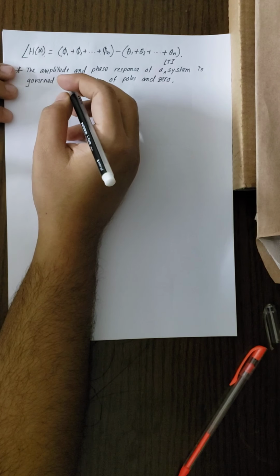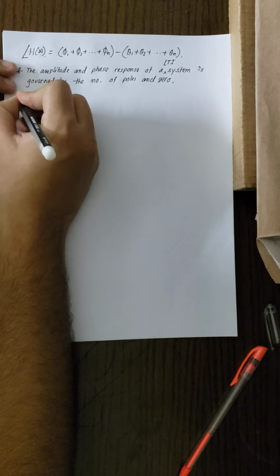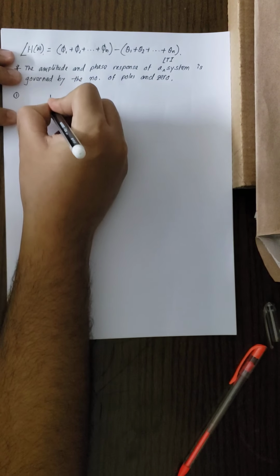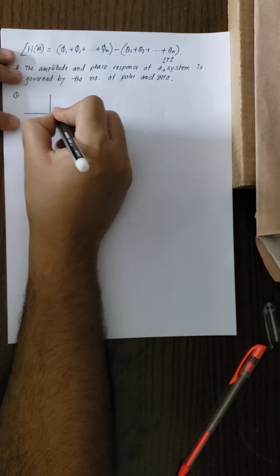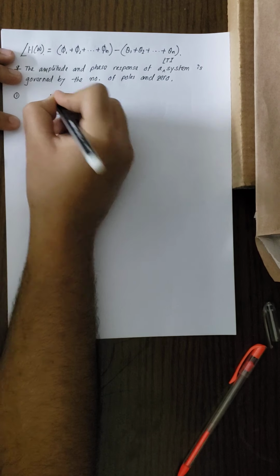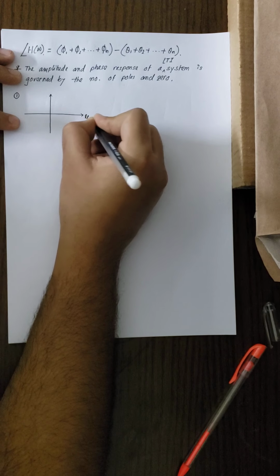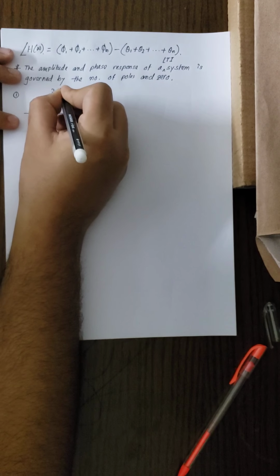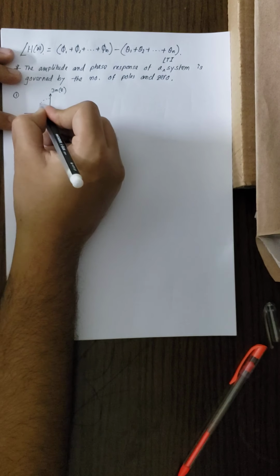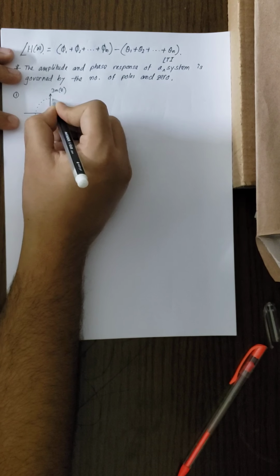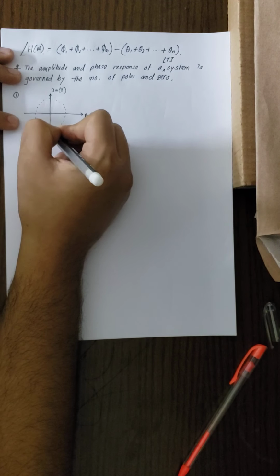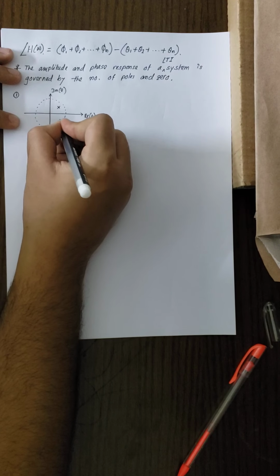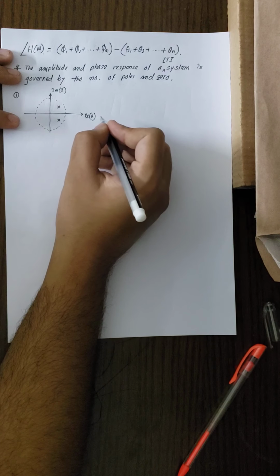Okay, now let's look at some examples from the pole zero plot. Say this is the representation of a system transfer function. This is Re of Z, this is Im of Z. This is our unit circle. Then say there are two poles, these 2 points.